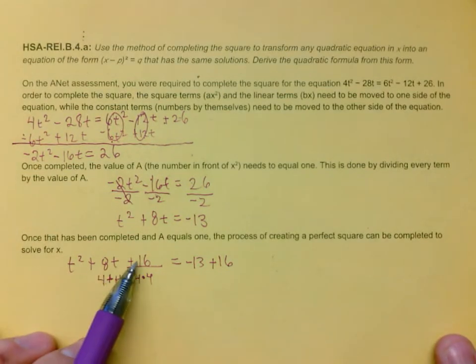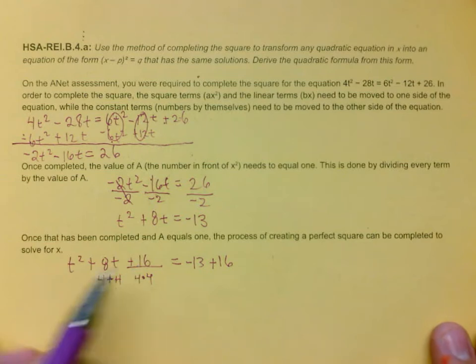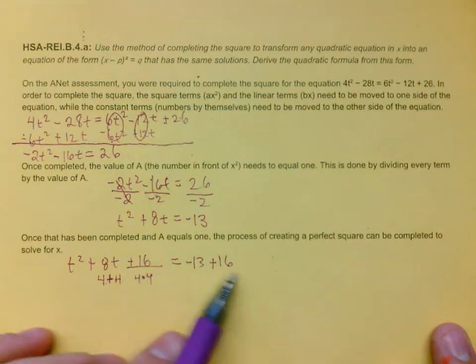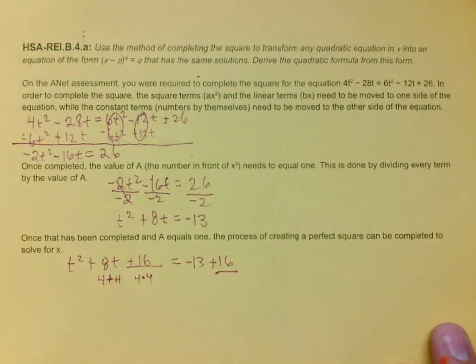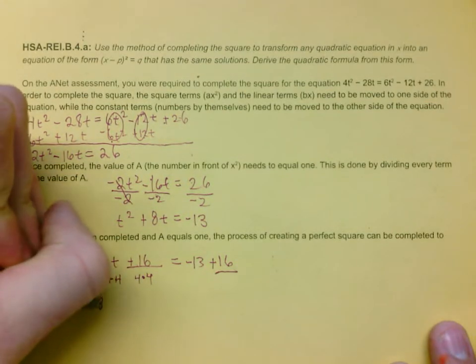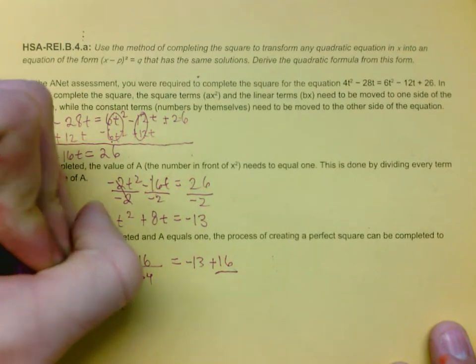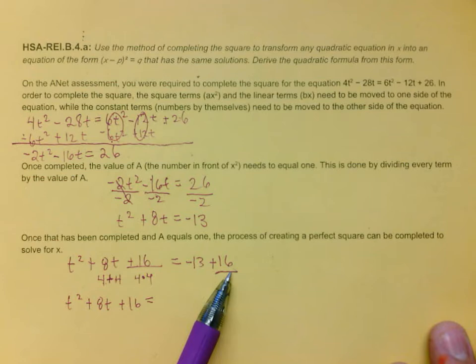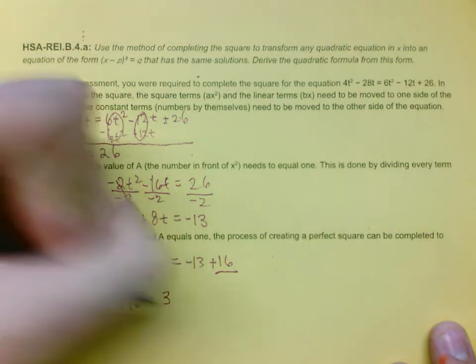So again, I needed to add in a constant. I found that constant by seeing what number adds to 8 and then multiplying that number to get my constant. And I added that in on both sides of the equation. So we've got t squared plus 8t plus 16 equals, combining like terms, negative 13 plus 16 makes a positive 3.